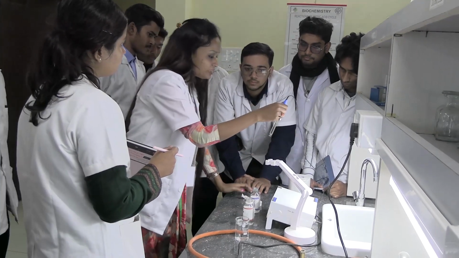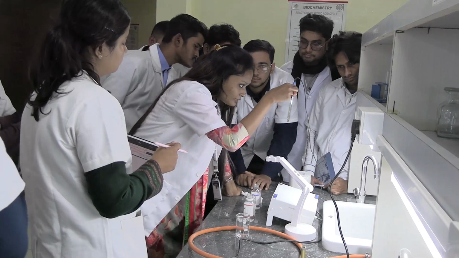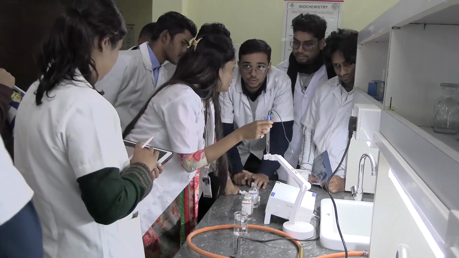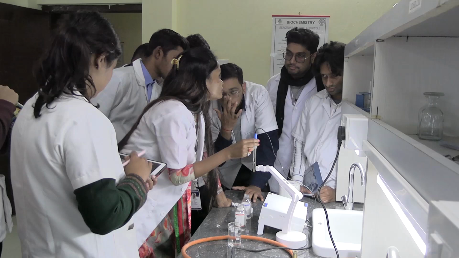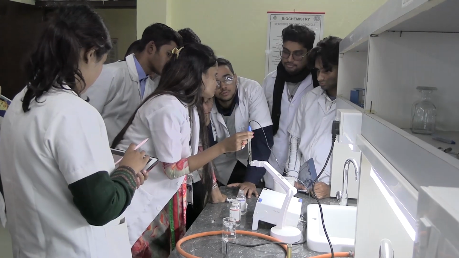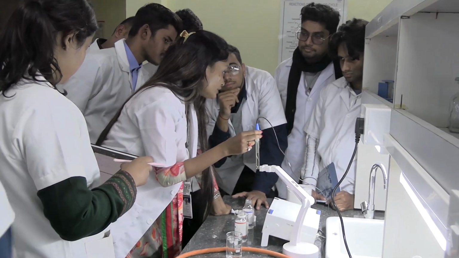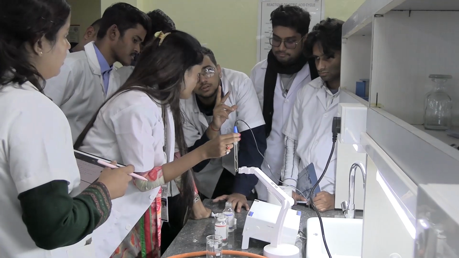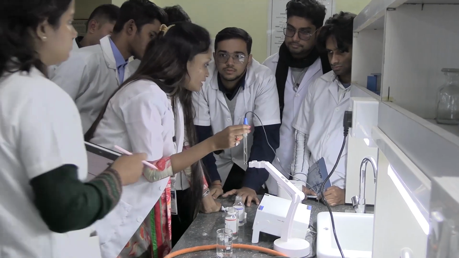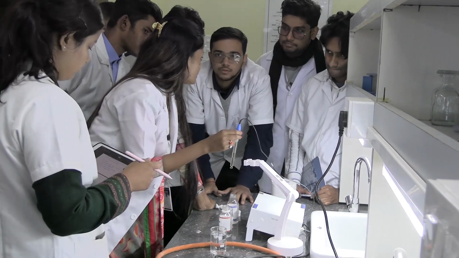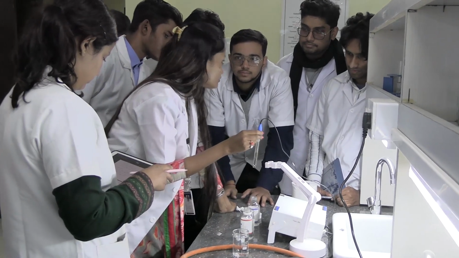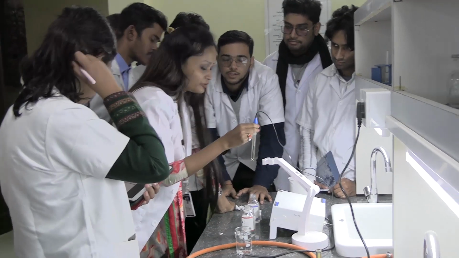In the principle of the pH meter, we have shown there are two electrodes: one is the measuring electrode and one is the reference electrode. The measuring electrode is the glass electrode, and the reference electrode is the calomel electrode.